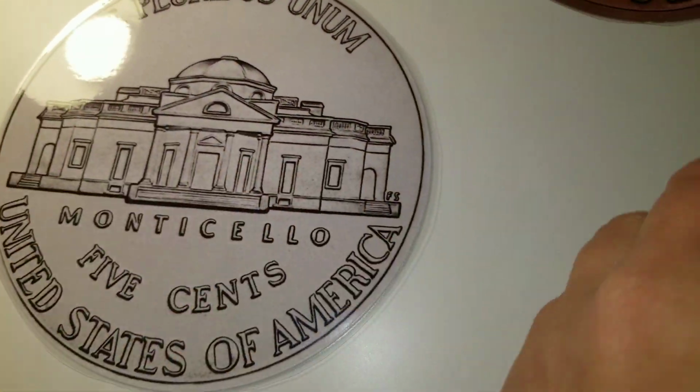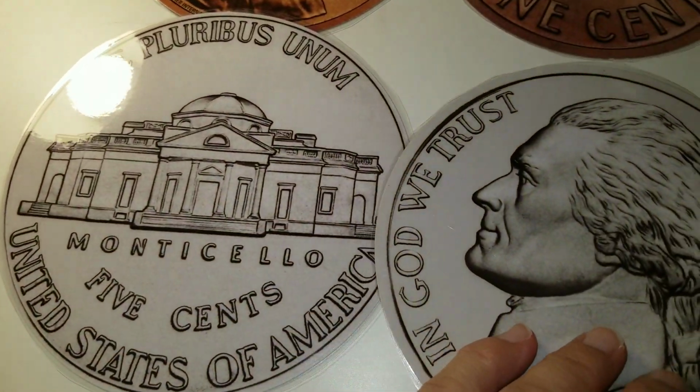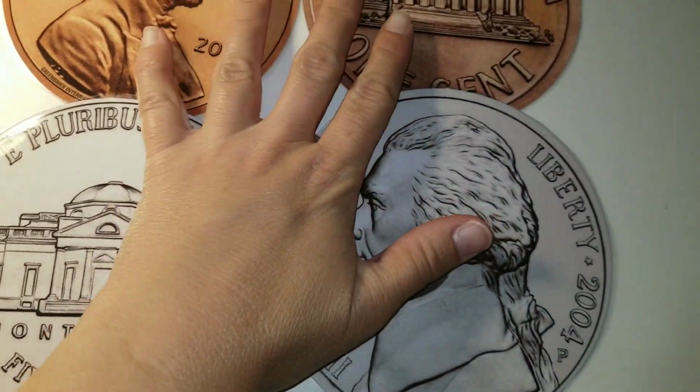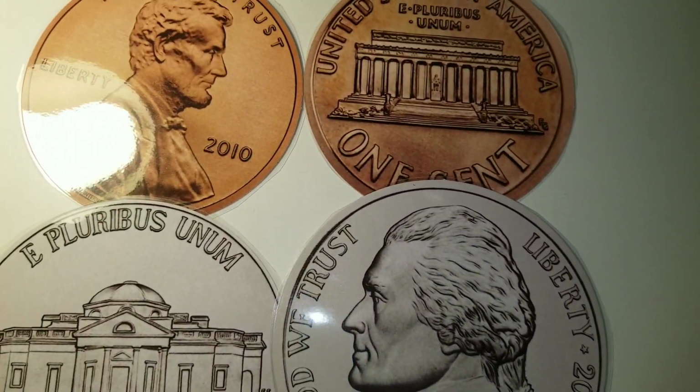We're gonna put it over here, and I'm gonna put both sides so you can see it. All right, I'm gonna try to move it this way.